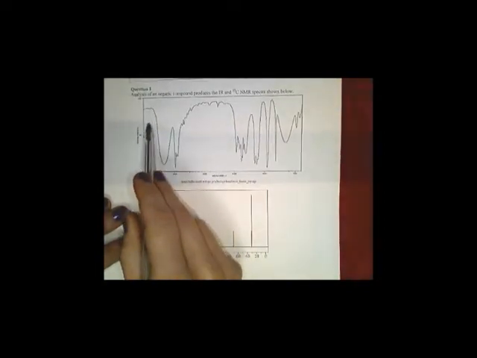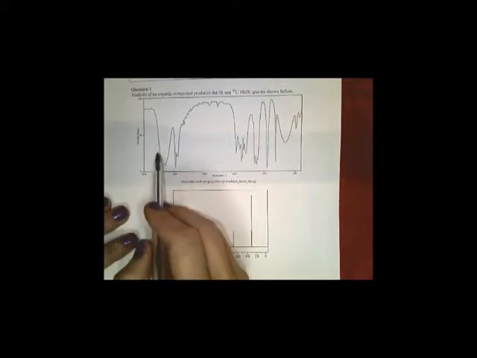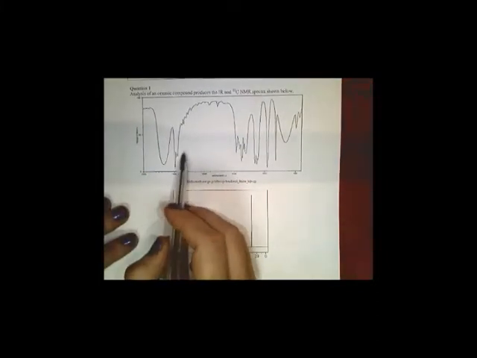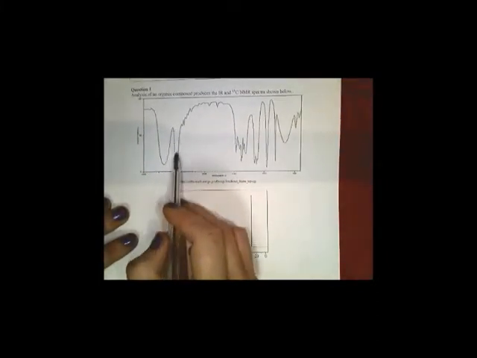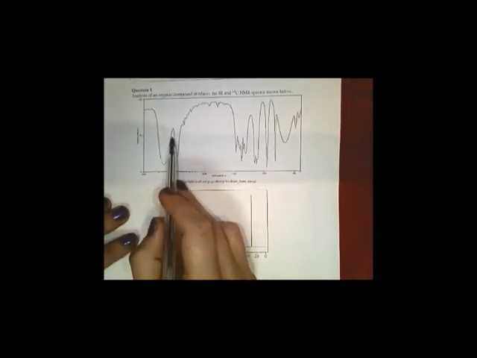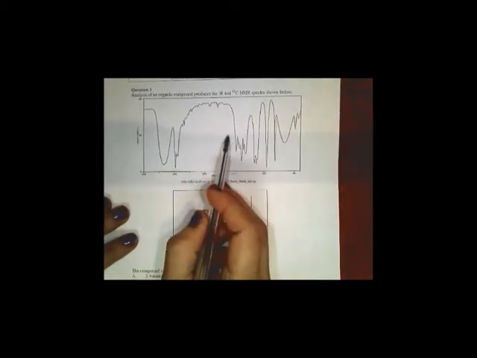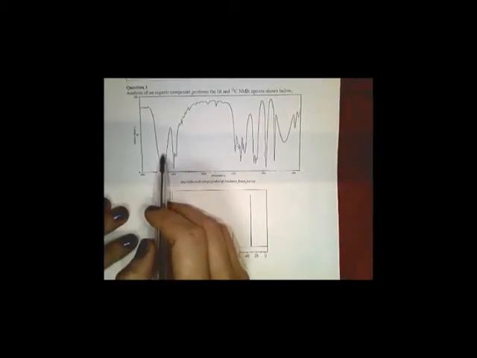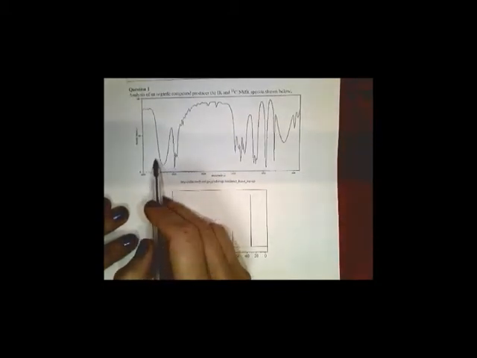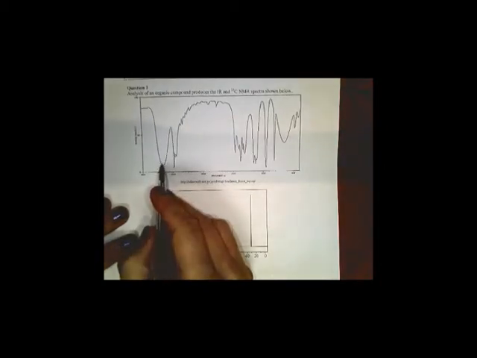By now you should notice that something that looks like this is a broad peak compared to, say, the C double bond O, but it's not as broad as the OH of the carboxyl group. So this, to me, is the OH of an alcohol.